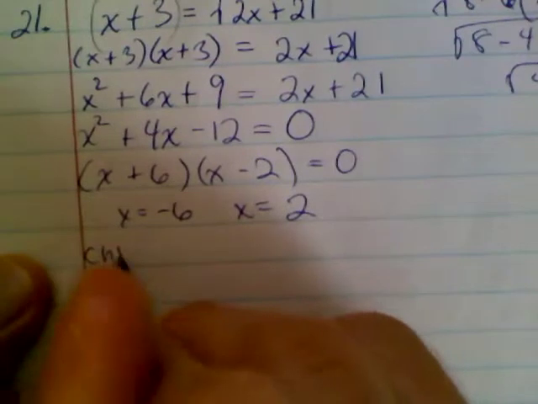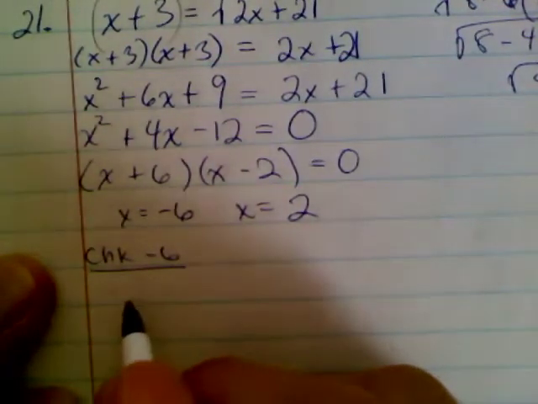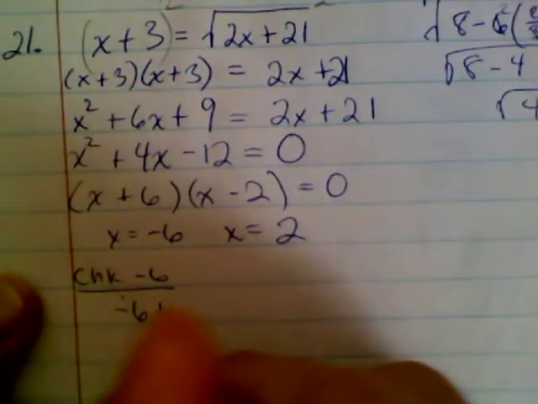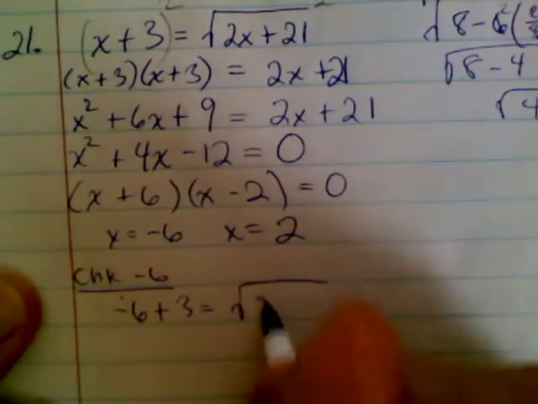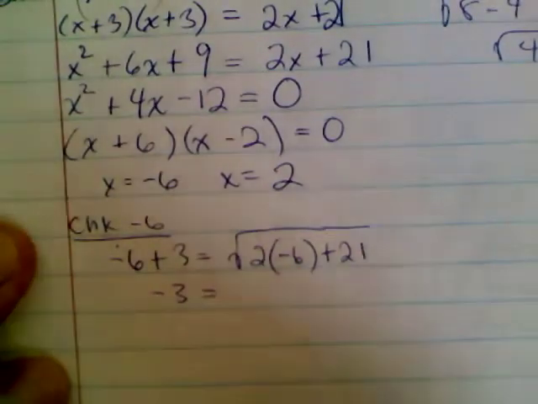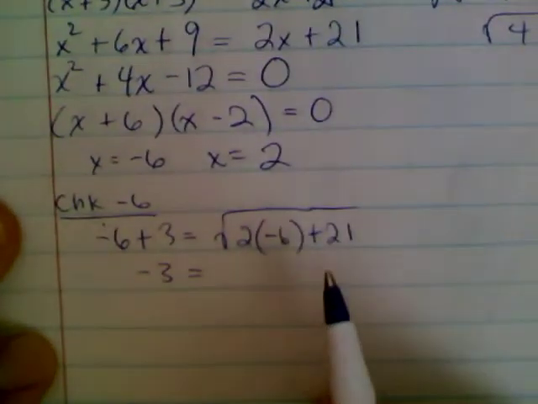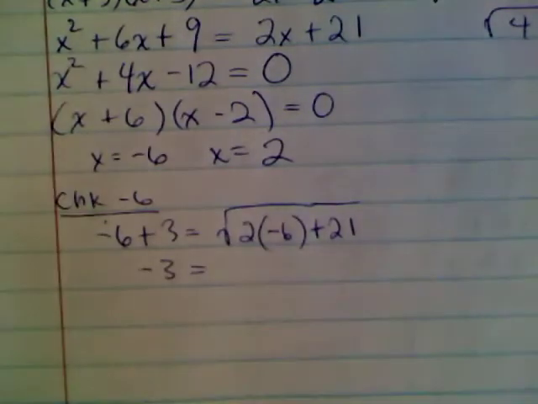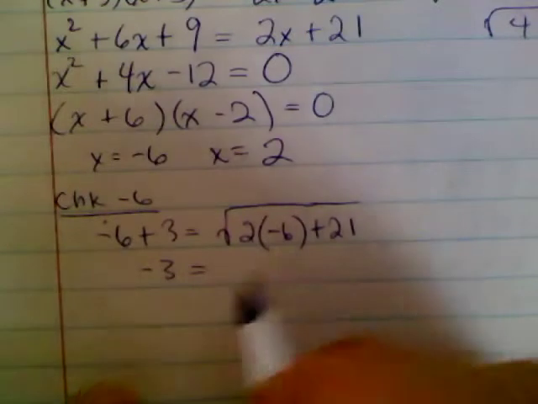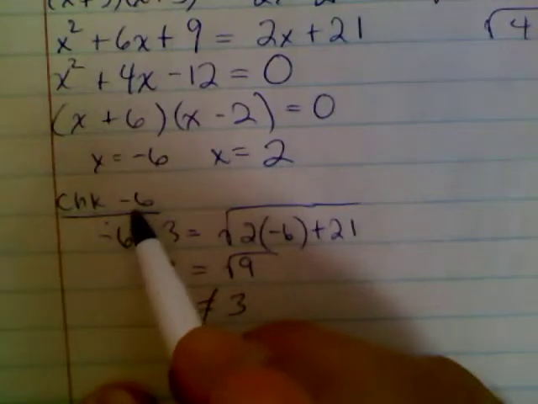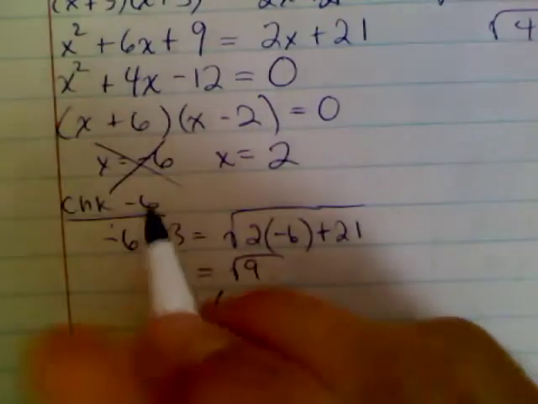And then you're going to check both of your answers. Check negative 6. And you go back to the original equation and plug it in for x. Negative 6 plus 3. Does that equal the square root of 2 times negative 6 plus 21? Negative 6 plus 3 is a negative number. A negative number is probably not going to equal the square root of some number. So I'm guessing that this one's going to be extraneous. 21 minus 12 is 9, square root of 9. And negative 3 does not equal 3, so therefore negative 6 is extraneous. So do not include that one as your answer.